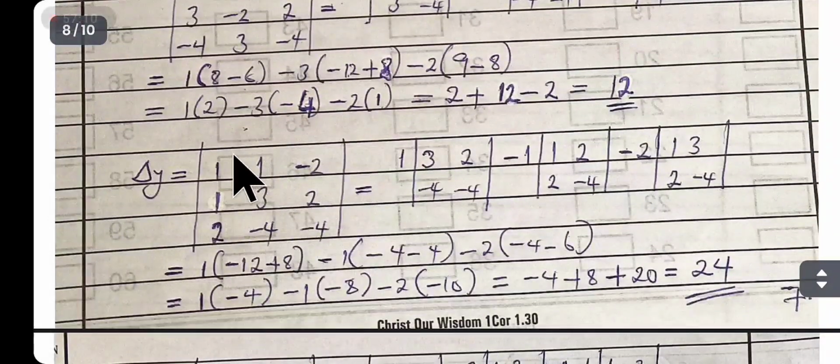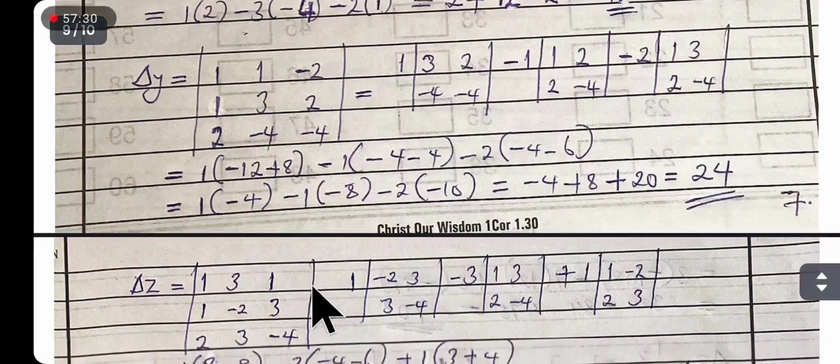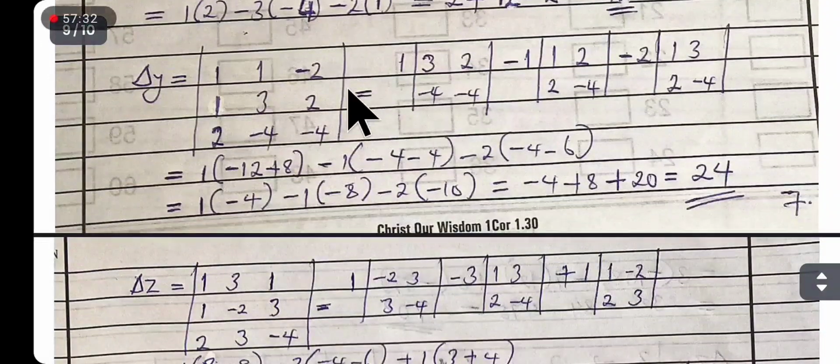Yes, we replace it. So by the time you find the determinant, of course, by now you should be able to look at what I did. Look at it. This is how to find this determinant. You can pause the video, look at how I find it. The determinant is 24. Pause the video and look at it. By now you should be able to understand why it is 24.